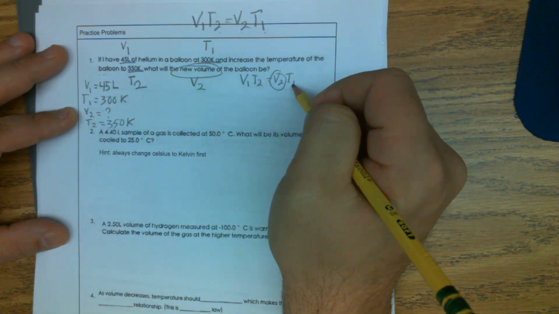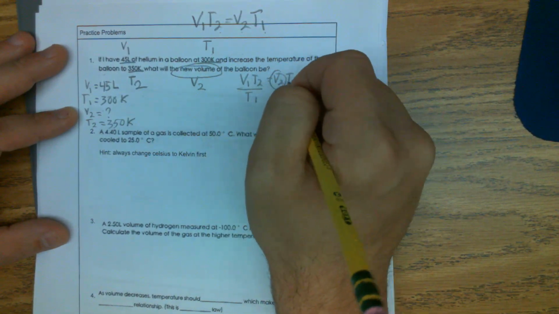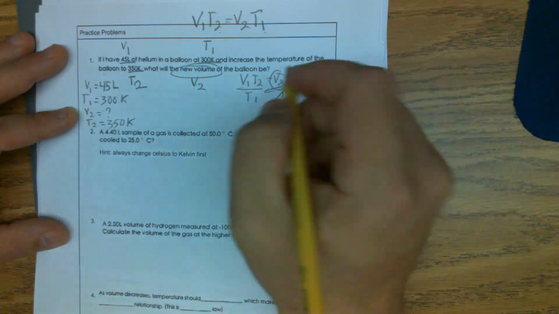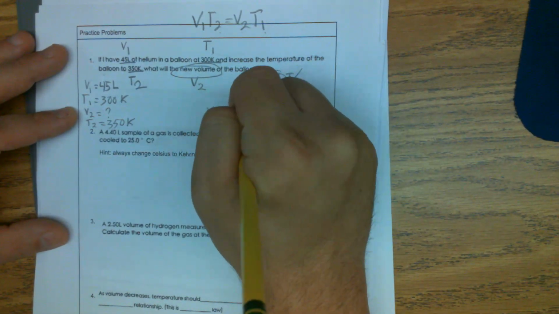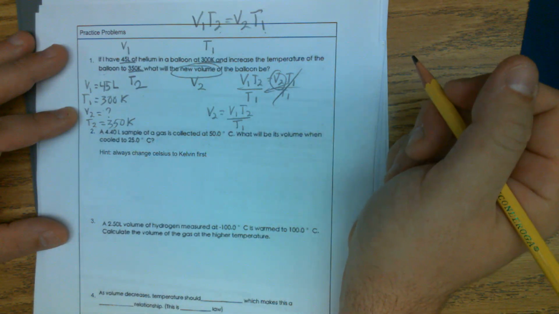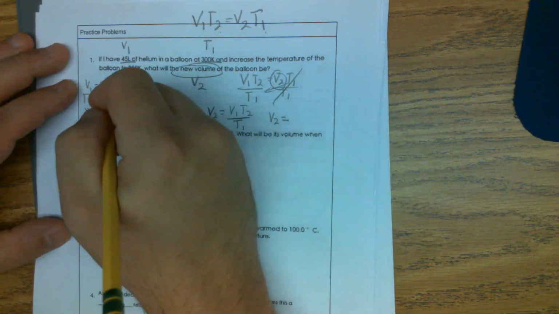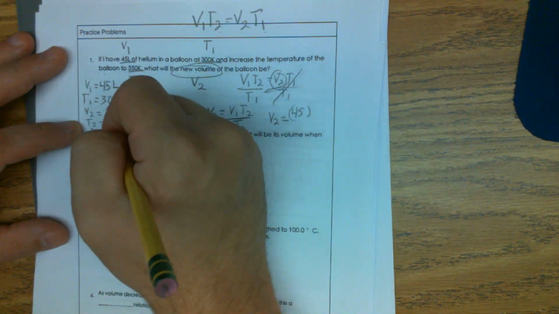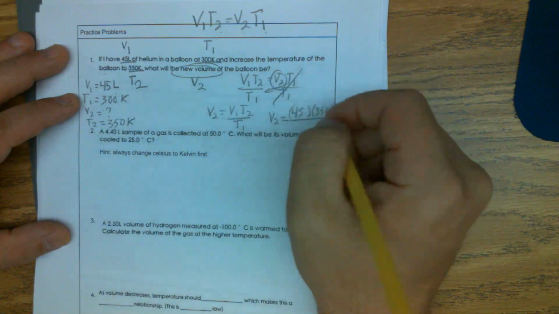The T1 is going to come down here. We're going to divide by T1. So our equation is V2 equals V1 T2 over T1. So V2 is V1, 45, times T2, 350, over T1, 300.